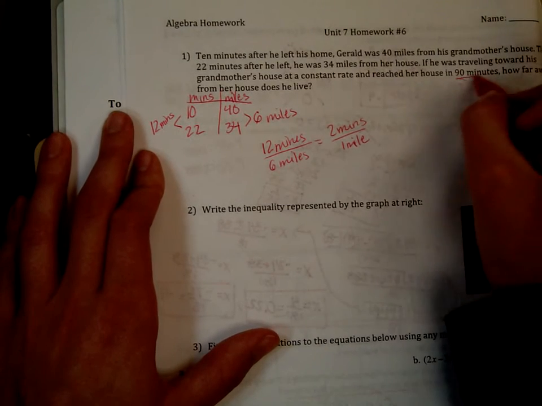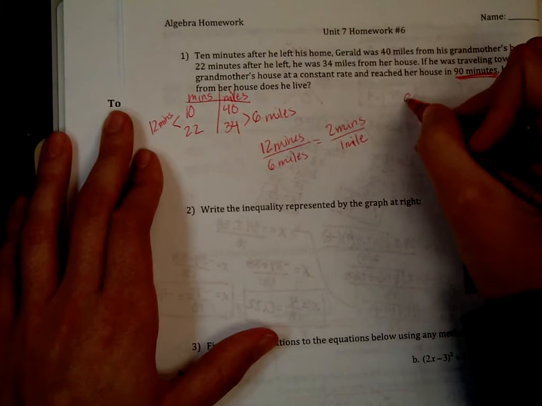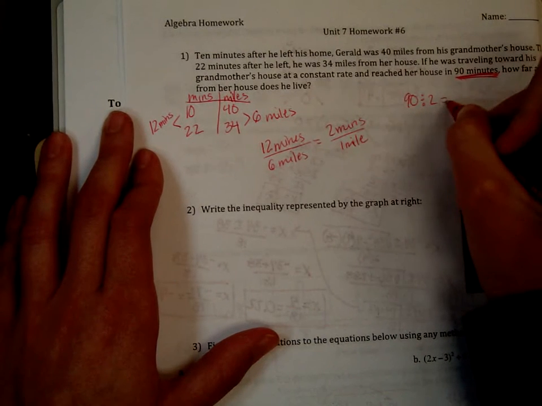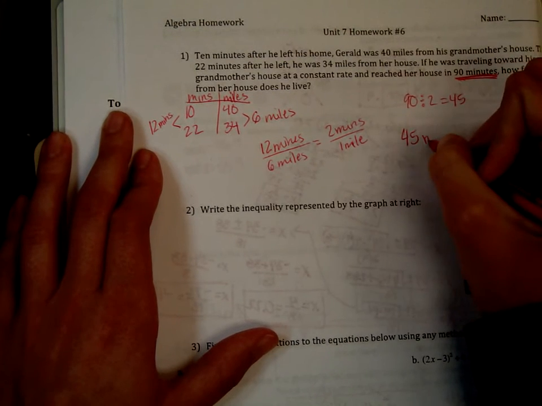So he reached her house in 90 minutes. So if we do 90 divided by 2, that's 45. So he went 45 miles.